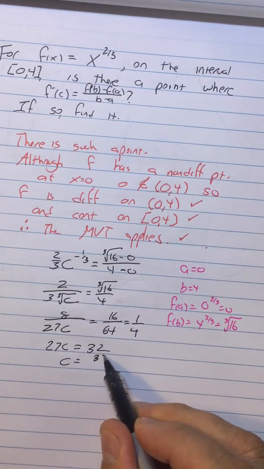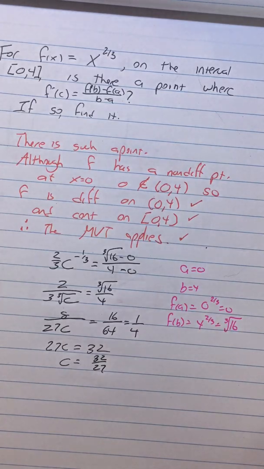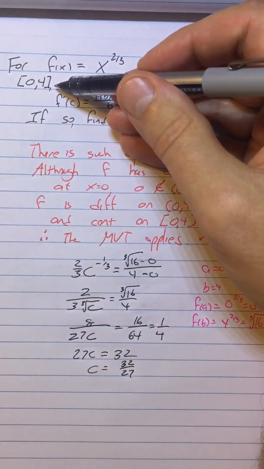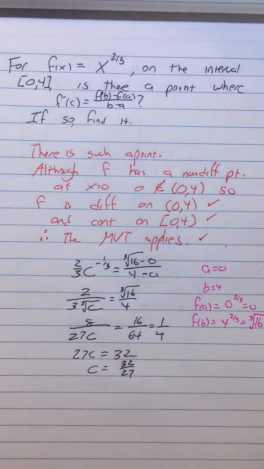So c equals 32/27. Right, and then I just might double check to make sure that the solution I get is in fact within the interval. It is, and that's my solution. All right, there you go.